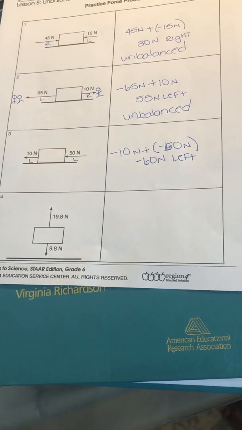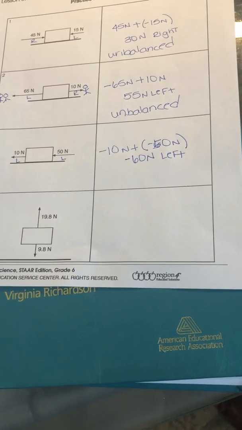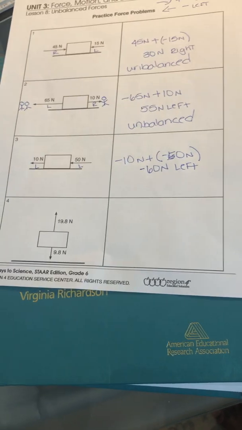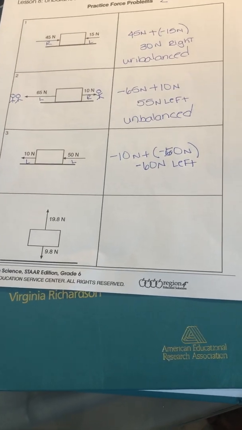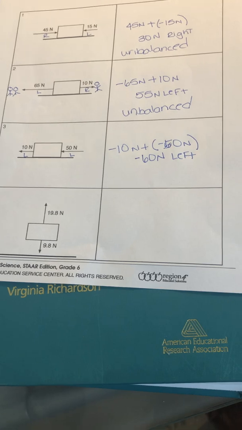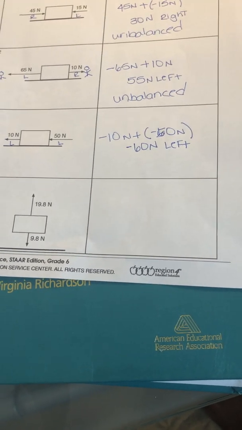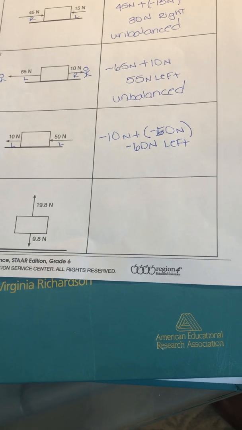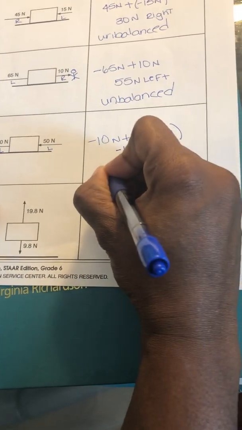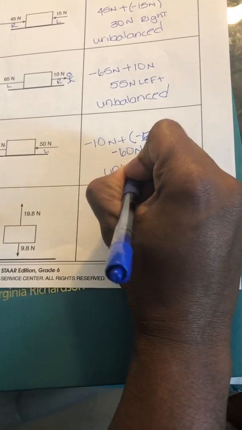Is this force balanced or unbalanced? Although the arrows are moving in the same direction, for an object to be balanced, there must be an equal amount of force applied to both sides, and it must equal out to 0. This equals out to 60 newtons, so the force is unbalanced.